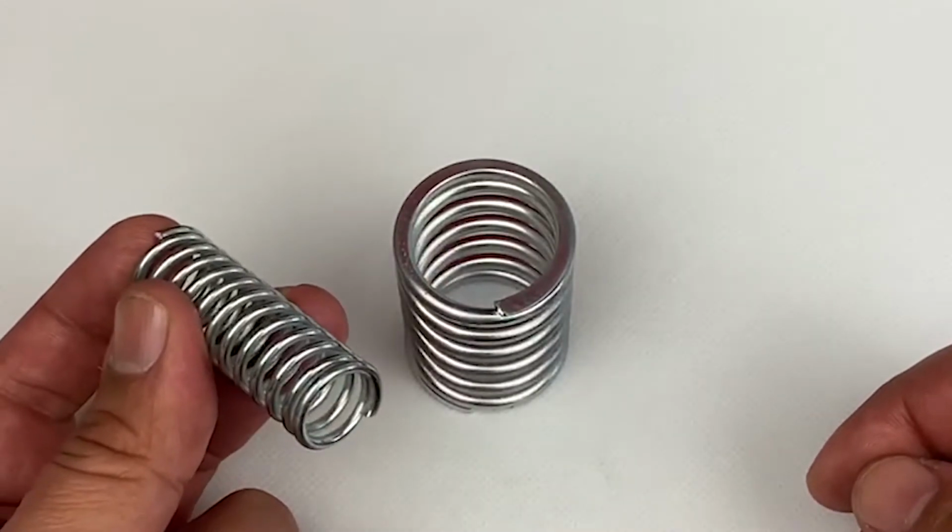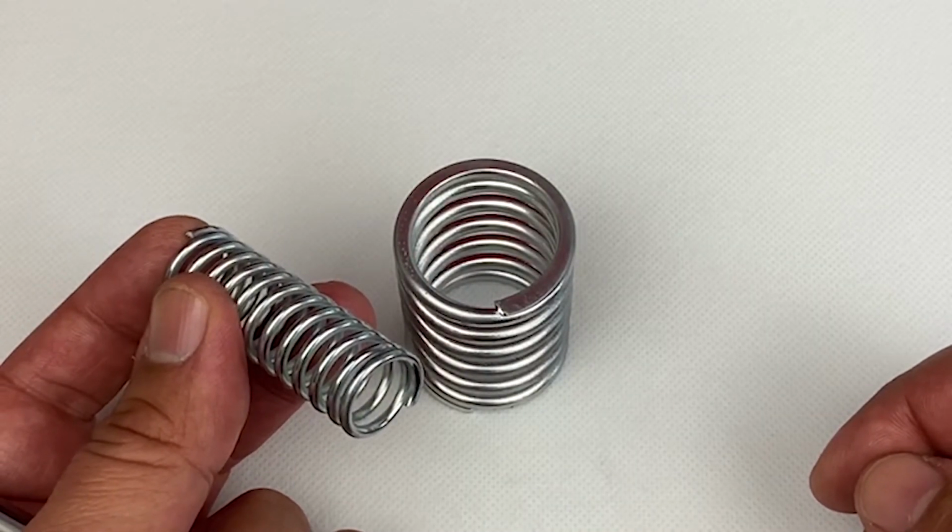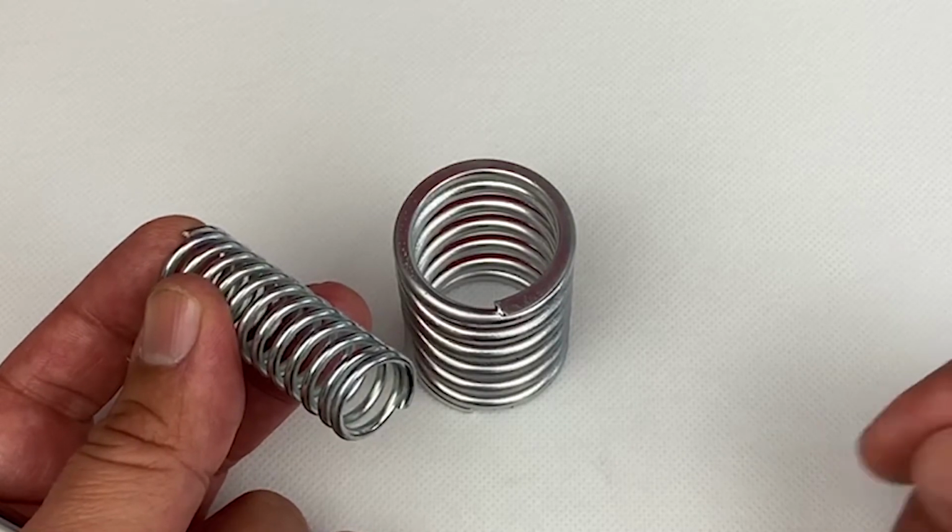Total coil count is defined as each full rotation and the remainder of the last coil. And this is how to correctly count total coils in a spring.